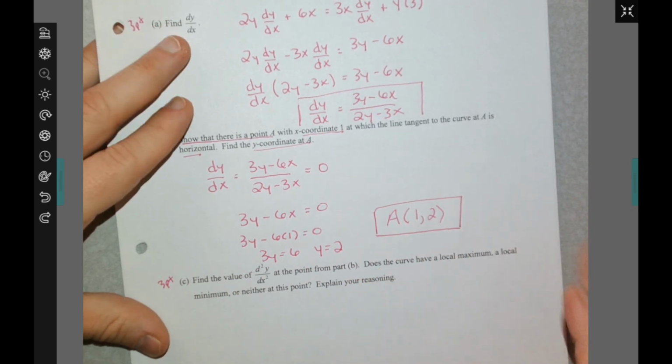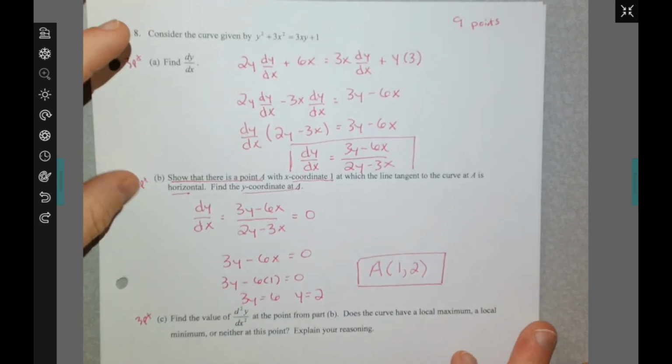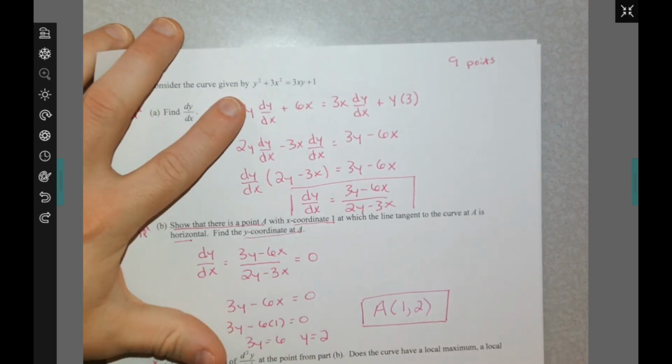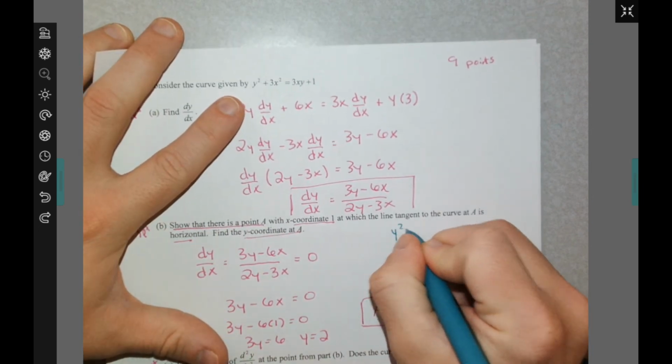Now for this, depending on how picky they are, you probably do want to show that the point actually does lie on the curve. To show that the point lies on the curve, you're going to go all the way back up to your original function.